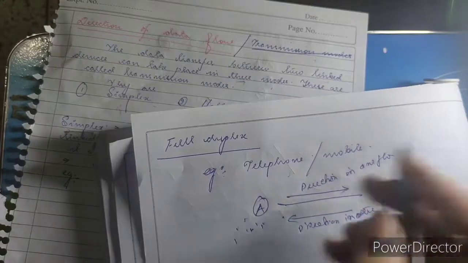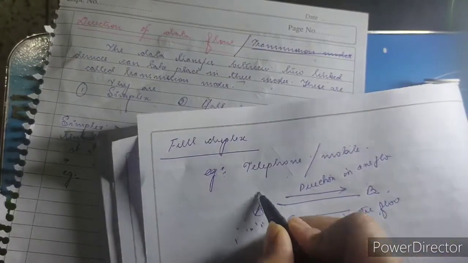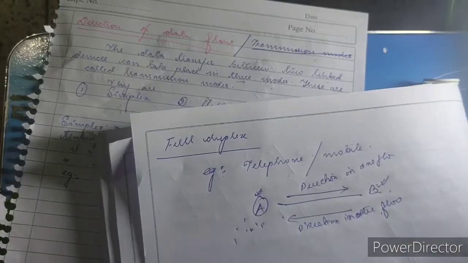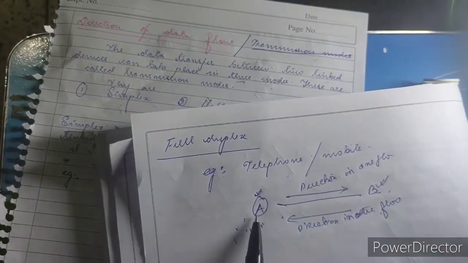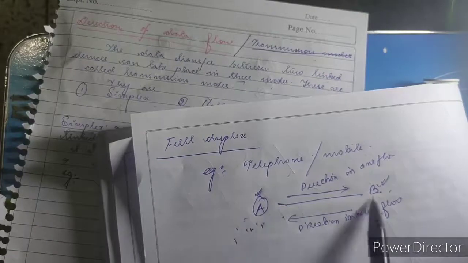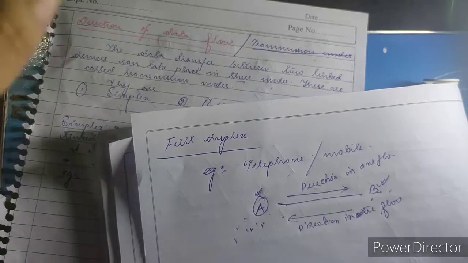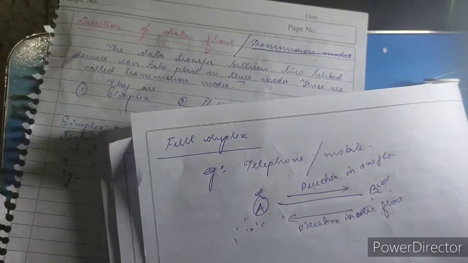So the entire capacity of the channel will be shared by A and B at the same time. But half duplex says both can transmit but not at the same time, right? So the entire capacity of the channel will be used by only one of the stations that is transmitting the data. So this is the difference between full duplex and half duplex.